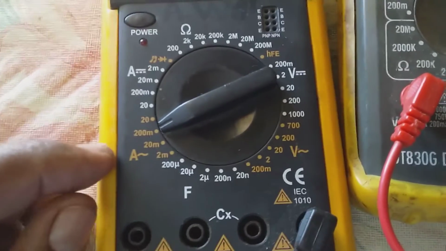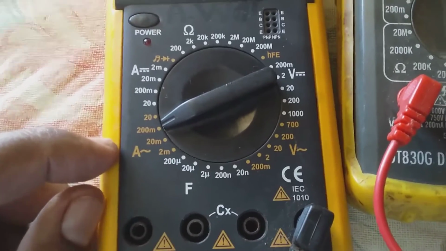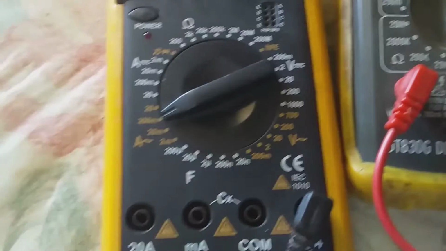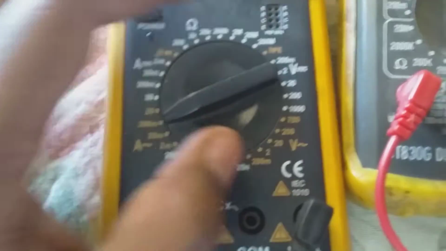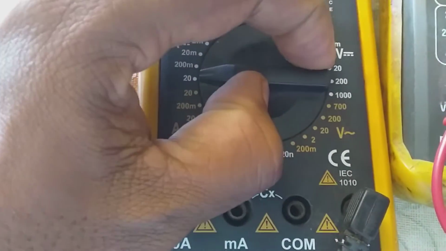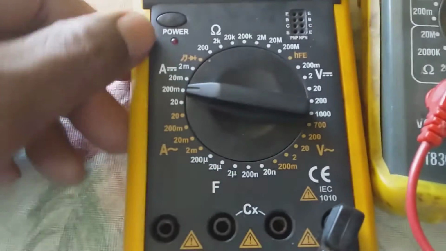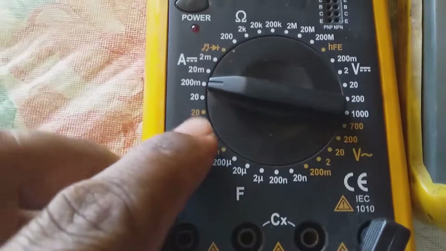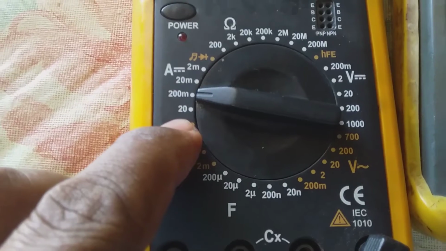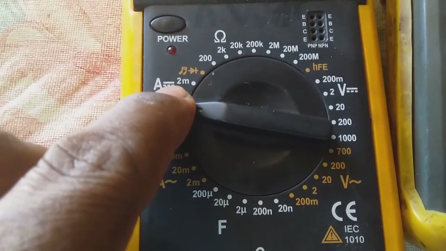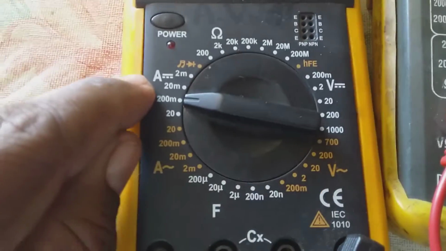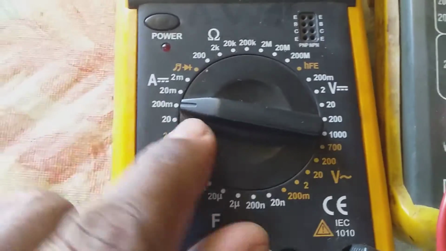Whenever you're going to read amperes or current, you have to connect the circuit in series and connect the meter in series. But that would be another video. And here we have the DC current range. It ranges from 20 amp DC down to 2 milliamp DC. This is the DC current range.